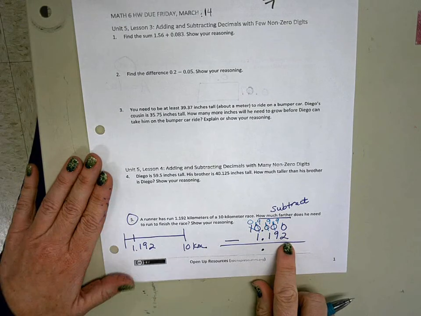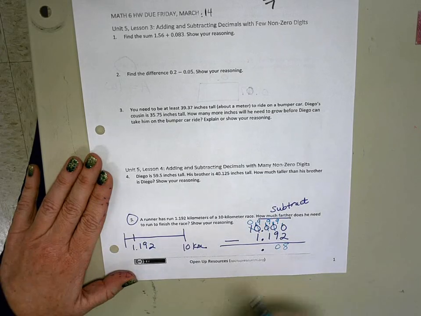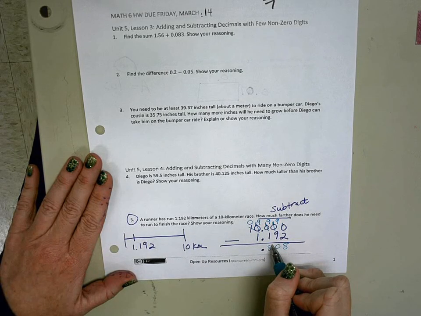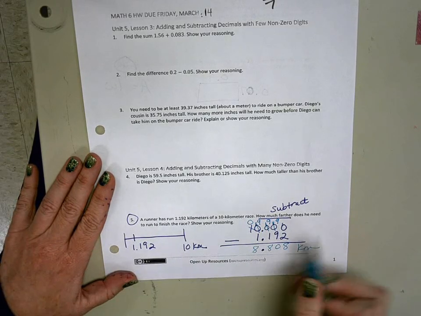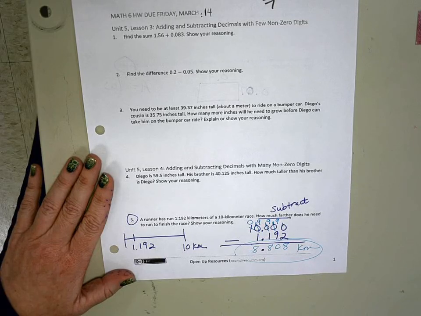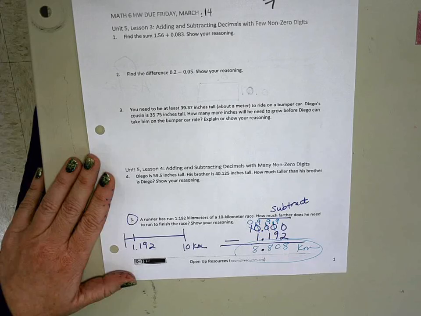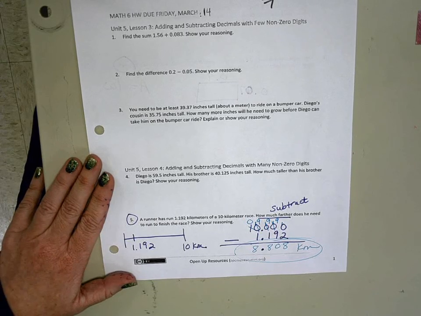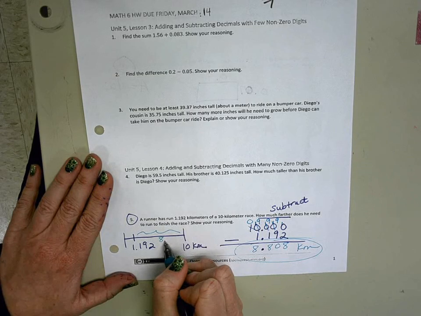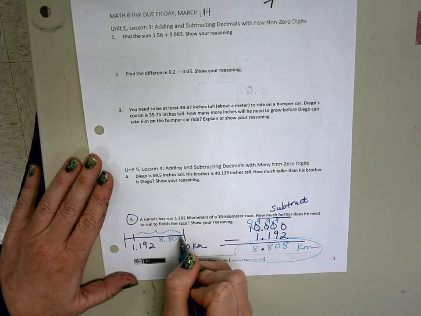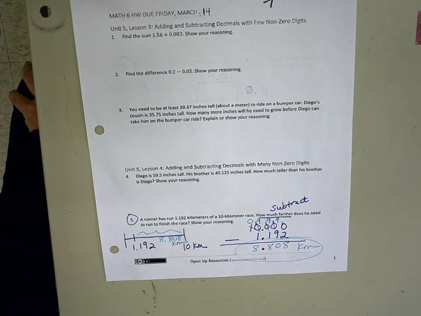10 minus 2 is 8, 9 minus 9 is 0, 9 minus 1 is 8, 9 minus 1 is 8. So how much farther does he need to run? Well, quite a distance. He still has 8 808 thousandths kilometers left. So I hope that he's not tired, because he still has quite a distance left to go. That whole distance left is 8 808 thousandths kilometers. All right, I hope that helps.